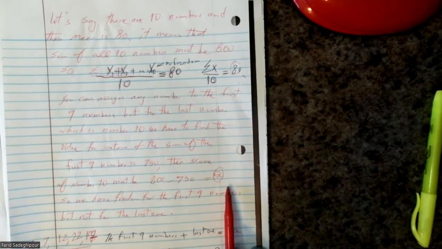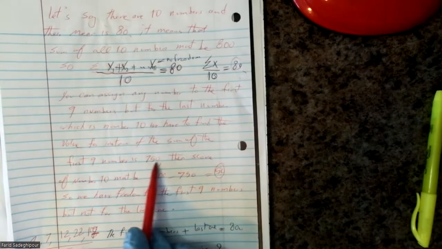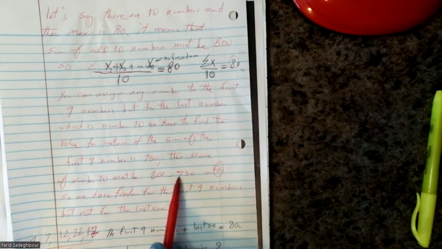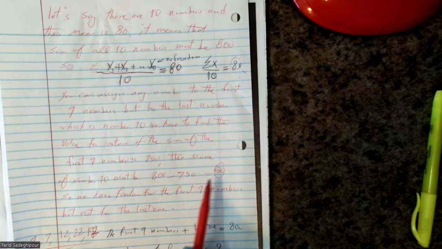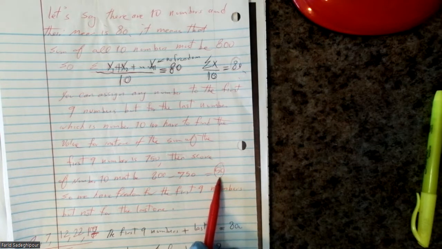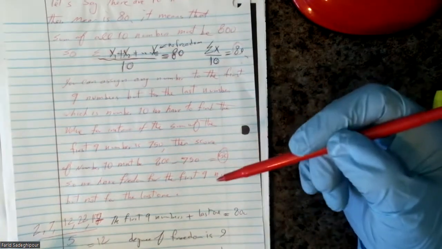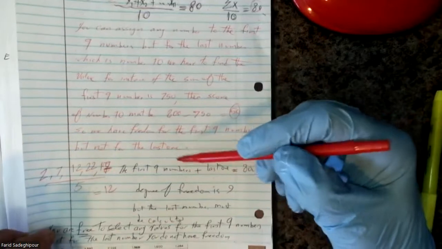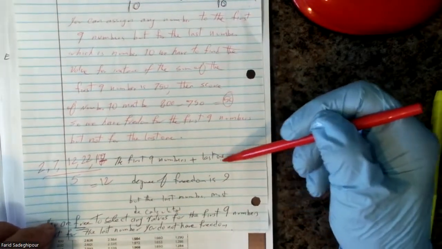Okay? So if the first 9 numbers add up to 750, what would be the last number, number 10? 800 minus 750 is 50. That should be 50. That means the first 9 numbers are optional, but the last number is not.